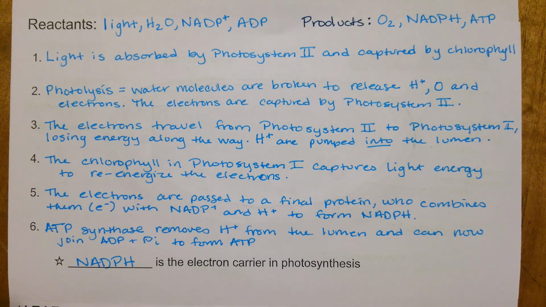In step 4, remember our electrons have gotten to photosystem 1 and they have lost their energy, so they're very, very tired. So the chlorophyll in photosystem 1 is going to capture light energy to re-energize the electrons. In step 5, those electrons are finally going to be passed to a final protein who's going to combine the electrons with NADP+ and H+ hydrogen ions to form NADPH.